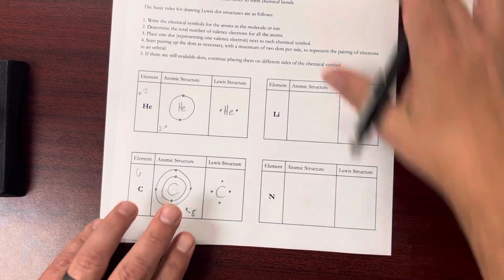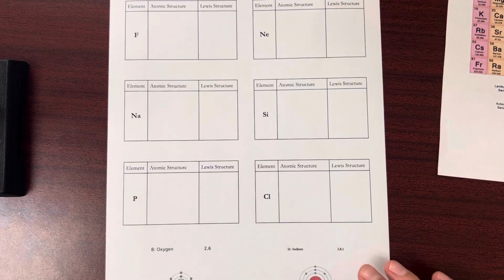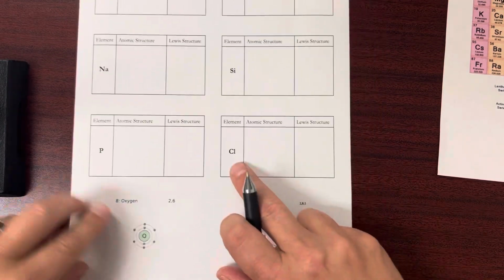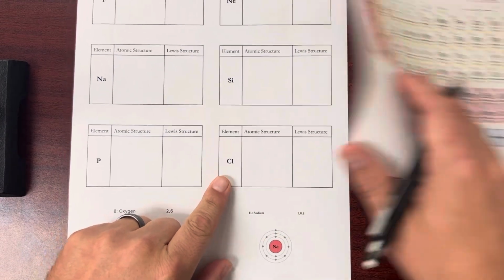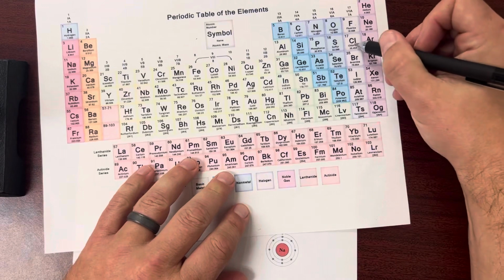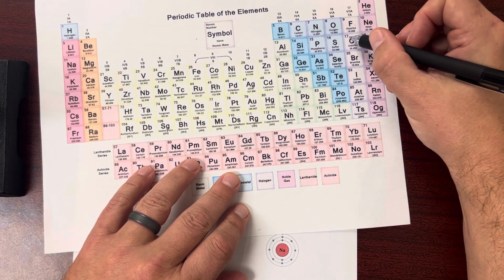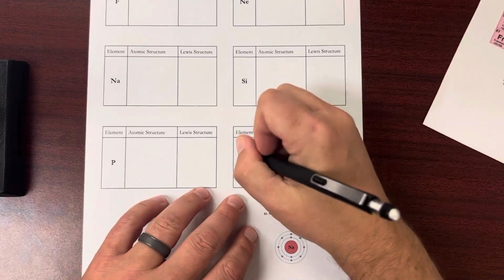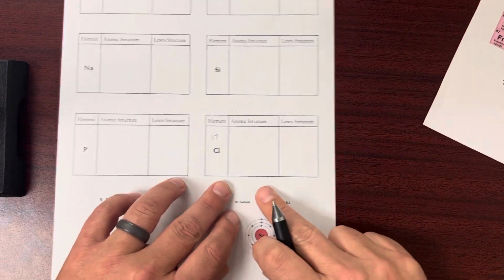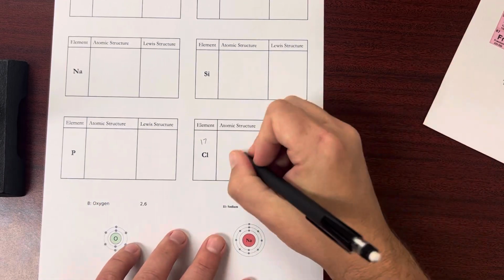All right, let's do one more on the next page, because this definitely can be complicated, or confusing at first. And what we're going to do is this last one, chlorine. Chlorine is all the way over here on the periodic table. Atomic number 17, so 17 protons, 17 electrons. Just a little note for myself there. So, atomic structure of chlorine first.